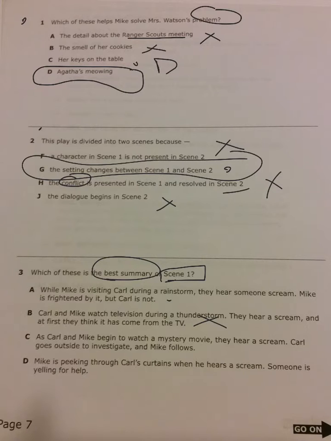Letter C. As Carl and Mike begin to watch a mystery movie, they hear a scream. Carl goes outside to investigate, and Mike follows. Alright, this could be. I'm not so sure. Letter D. Mike is peeking through Carl's curtains when he hears a scream. Someone is yelling for help.